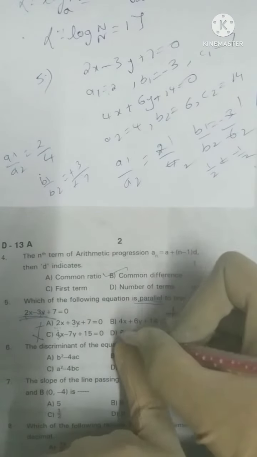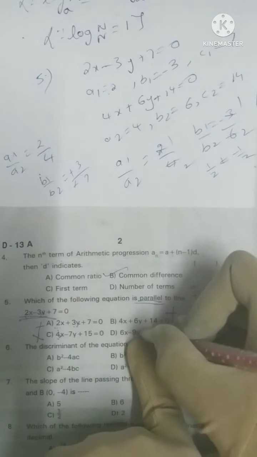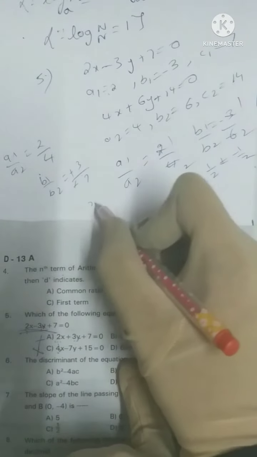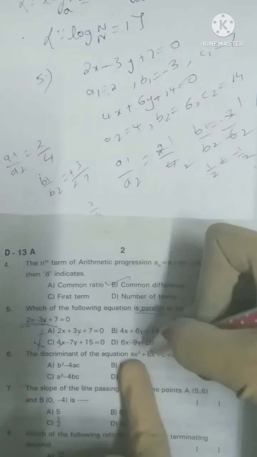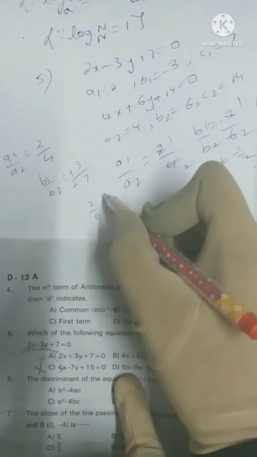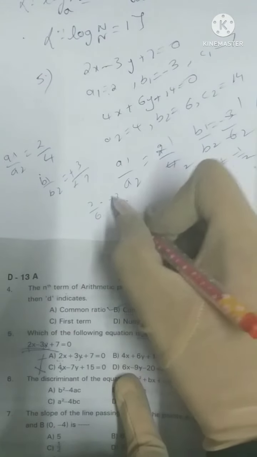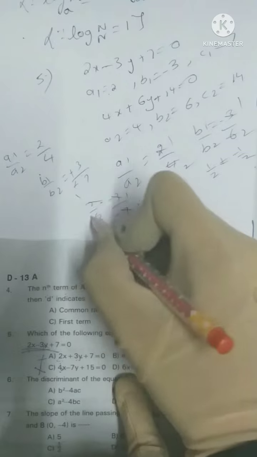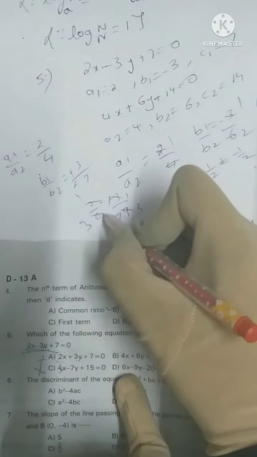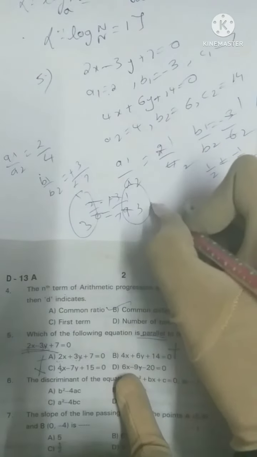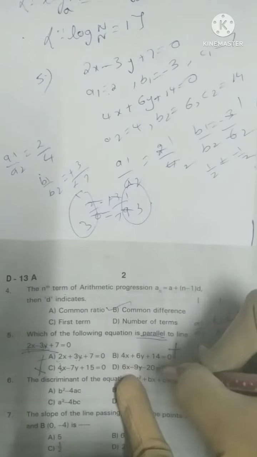What about option D? a2 is 6, b2 is minus 9. So a1 by a2 means 2 by 6. And what is b1 by b2? Minus 3 by minus 9. Minus 3 by minus 9 means 3 1s are 3, 3 3s are 9, 2 1s are 2, 2 3s are 6. And minus minus will also get cancelled. So we have 1 by 3 is equal to 1 by 3. That is a1 by a2 is equal to b1 by b2 we are getting.